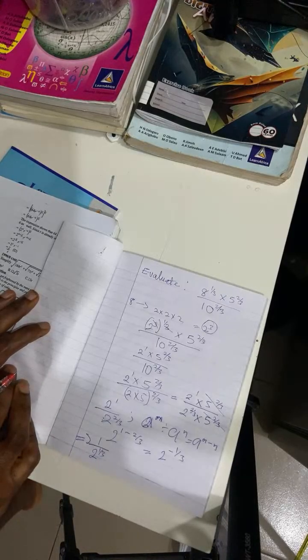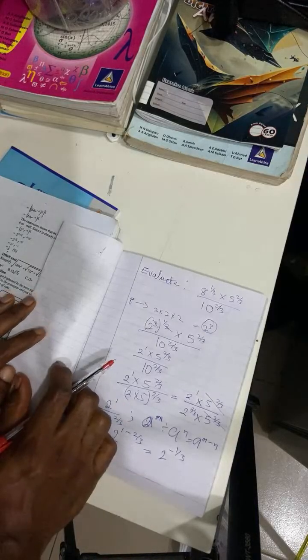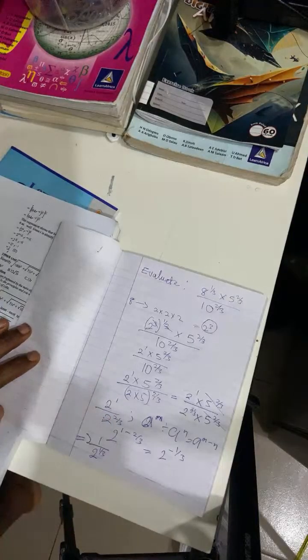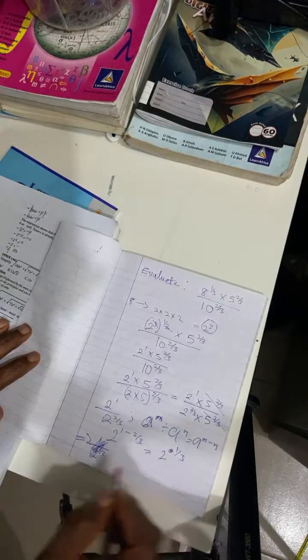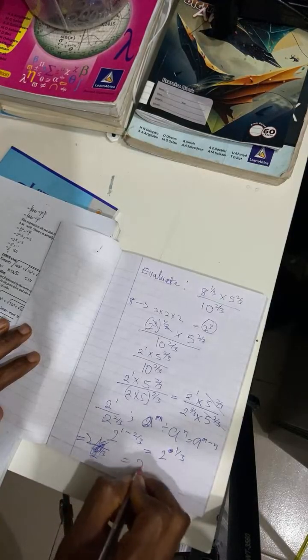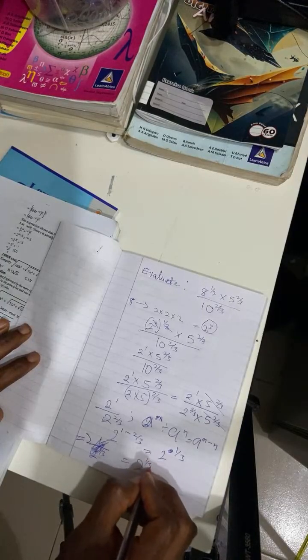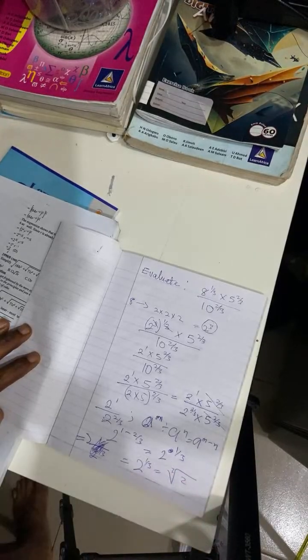Since you have a negative power, because we are actually subtracting, what do you observe? You observe that 1 minus this is positive, please. It's positive. So we are having it to be 2 to the power of 1 over 3, which is the cube root of 2.